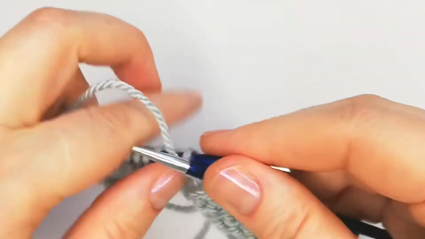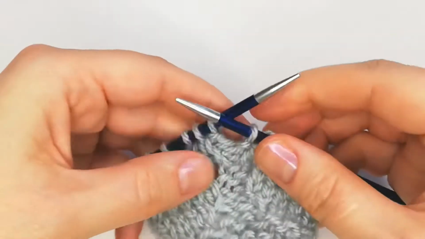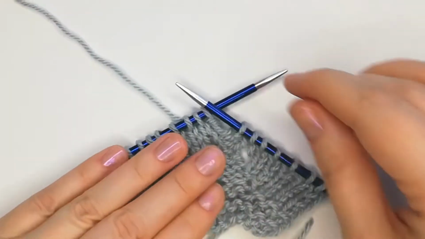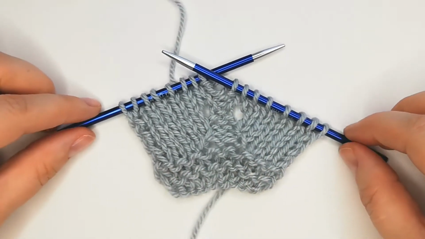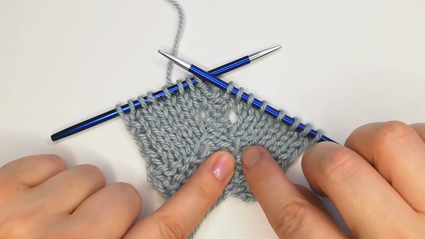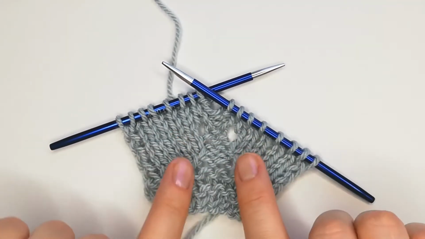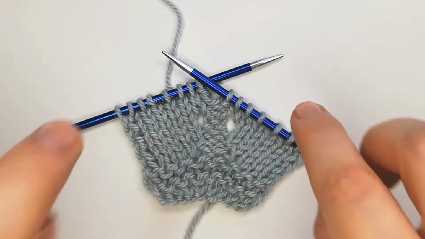I come to the middle and I will turn and show you what we've got here. Look, here are our increases, and here we have our lovely loops. And if you do it all the way through, it will create some nice lines here.